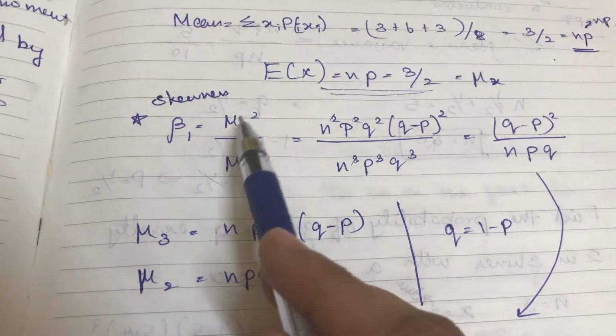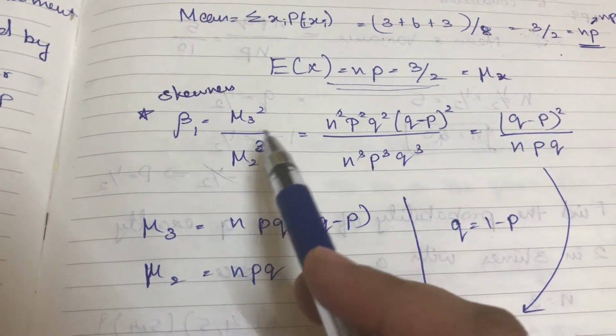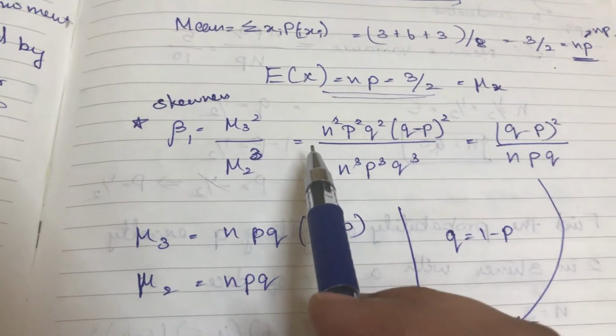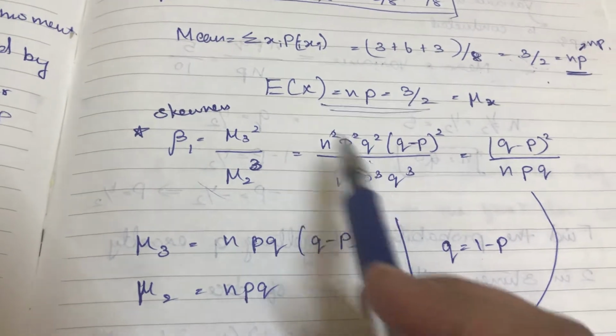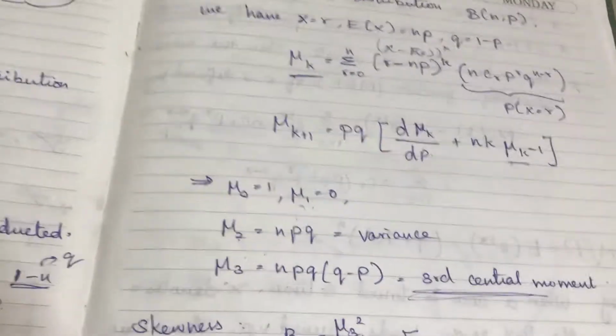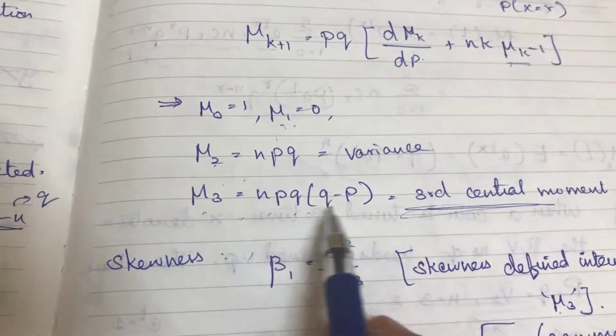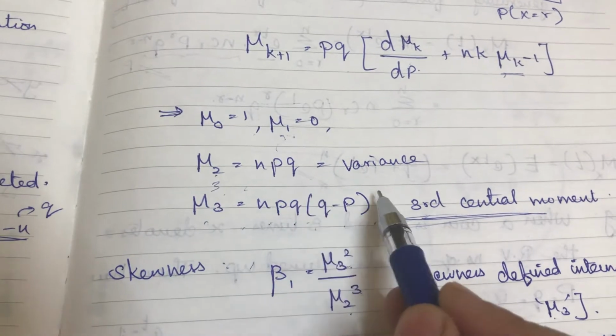I can tell beta 1 equals mu 3 the whole square by mu 2 the whole cube. We have got mu 3 as NPQ into (Q minus P). Whole square means all will have square, whole cube means all will have cube.